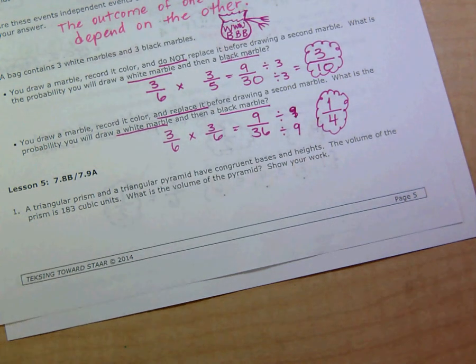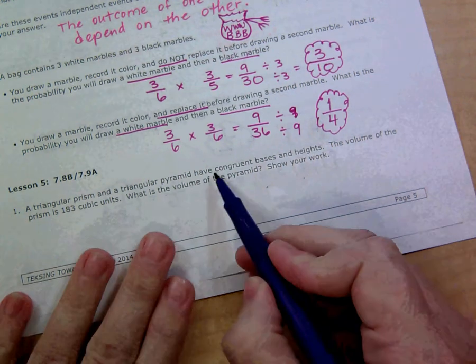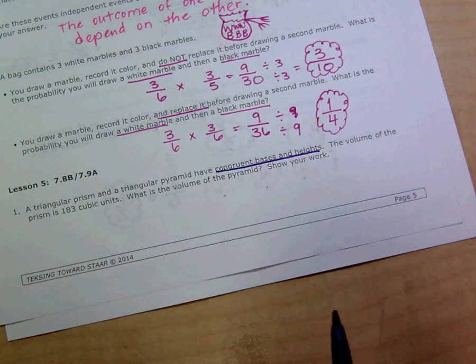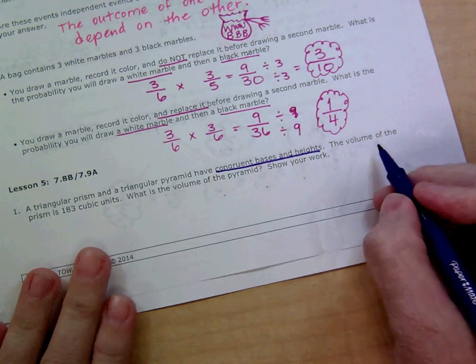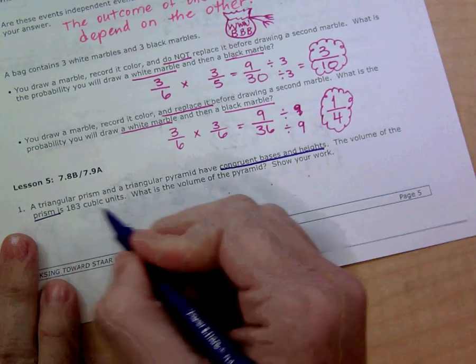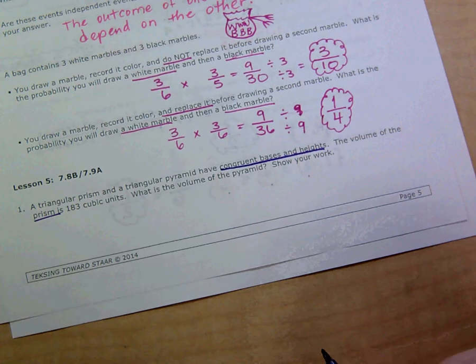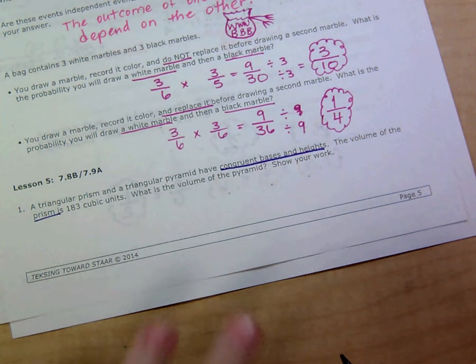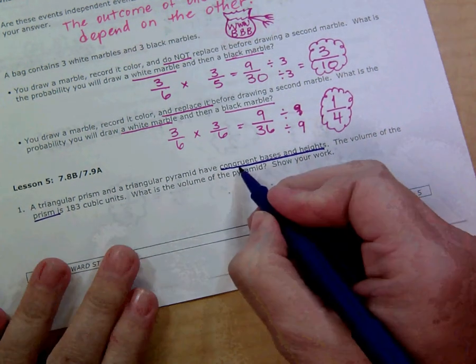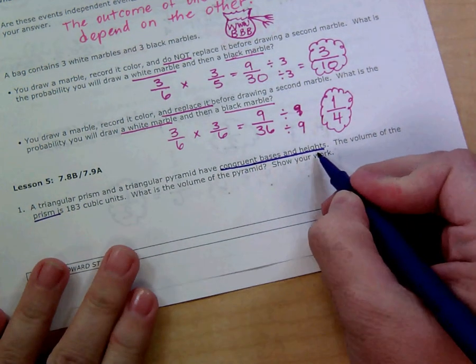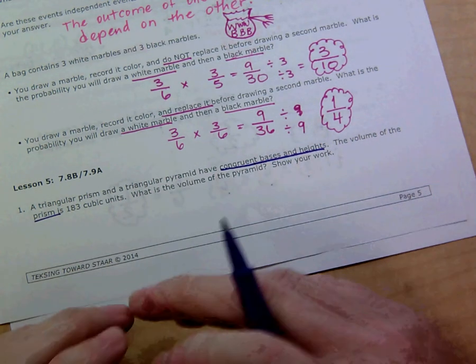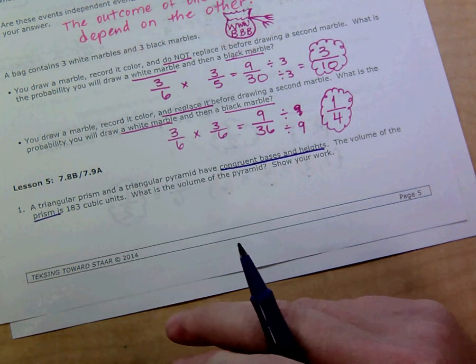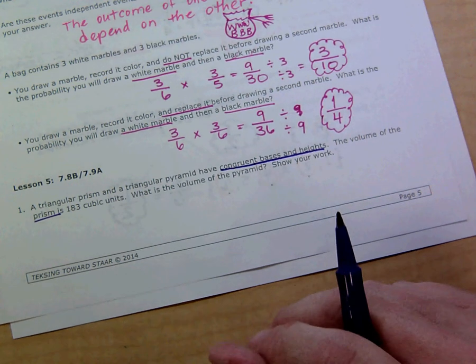Alright, lesson 5. A triangular prism and a triangular pyramid have congruent bases and heights. It's important to know, because that lets you know that they have that relationship. What is it? The volume of the prism is 183 cubic units. What's the volume of the pyramid? You'll remember that we always said that if it has a congruent base and the same height, that means that the prism is 3 times the volume of the pyramid.